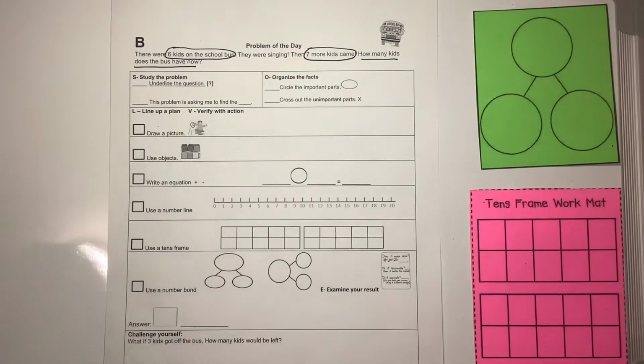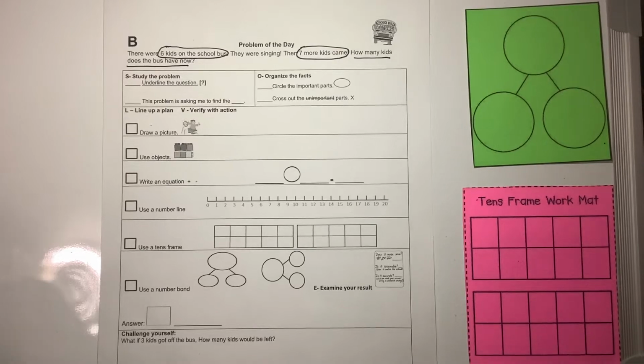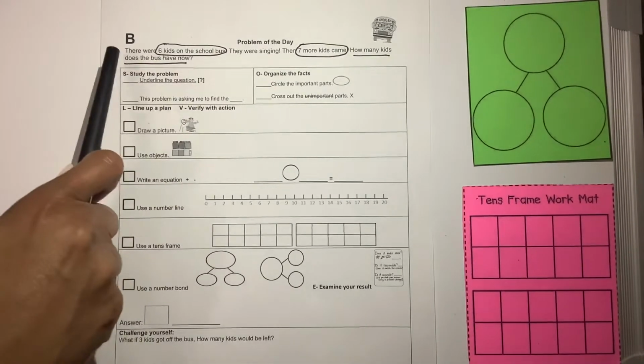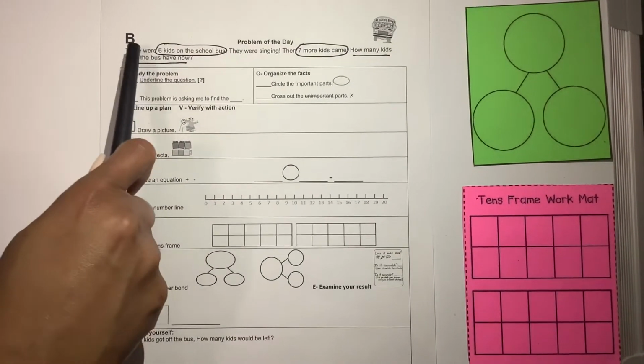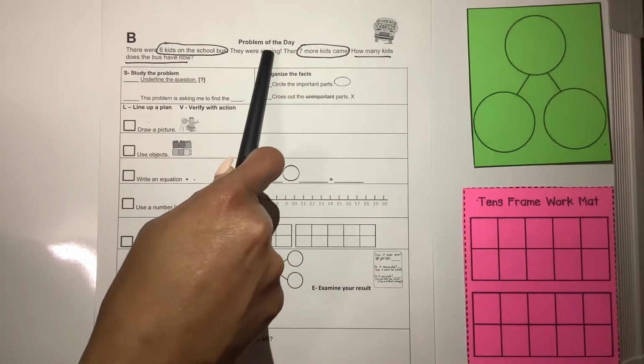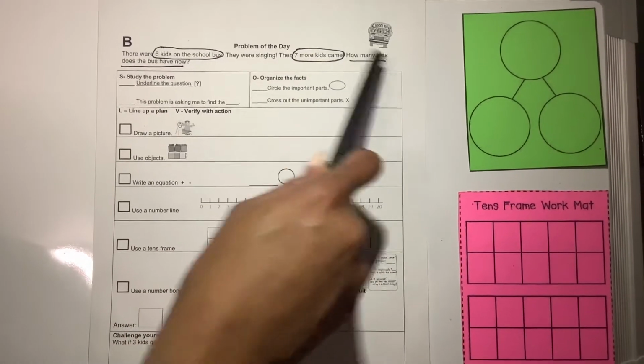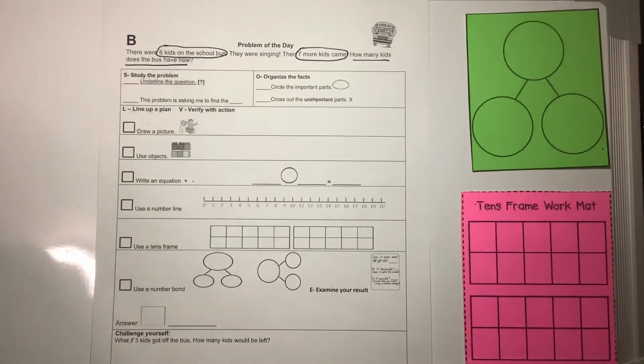So when we see a word problem, the first thing we need to do is to read the problem. So let's put our fingers on the first word and read along with me. There were 6 kids on the school bus. They were singing. Then 7 more kids came. How many kids does the bus have now?